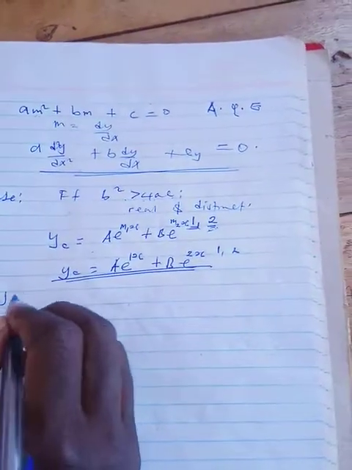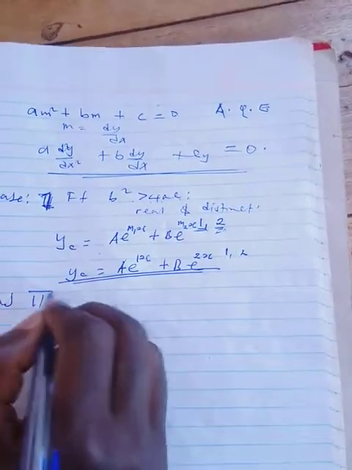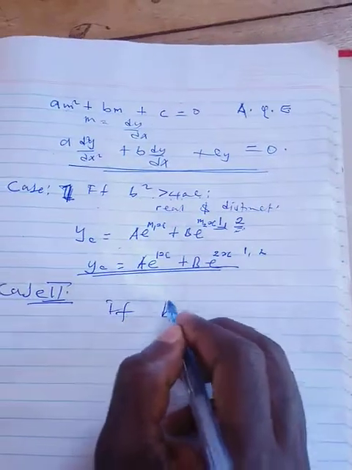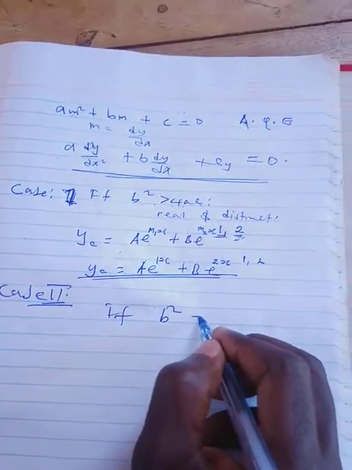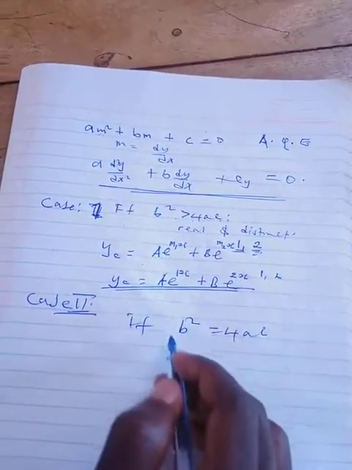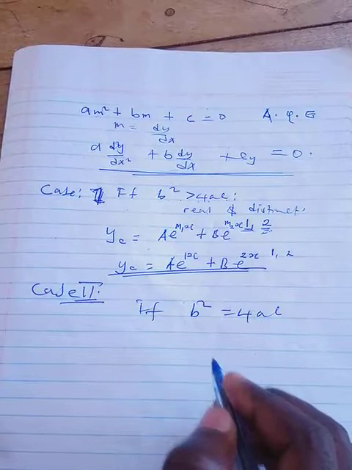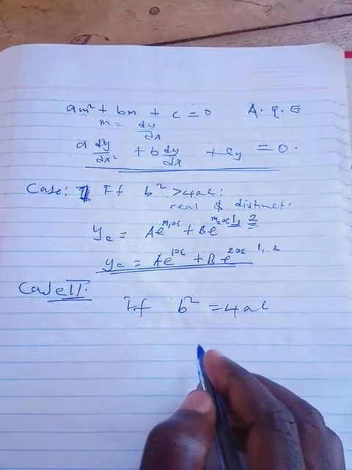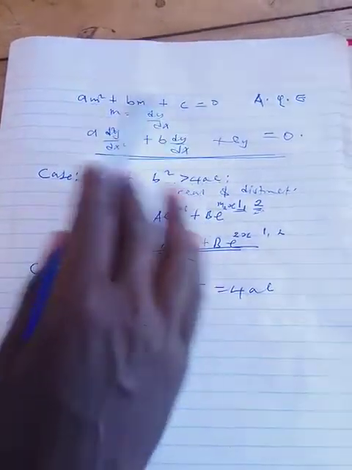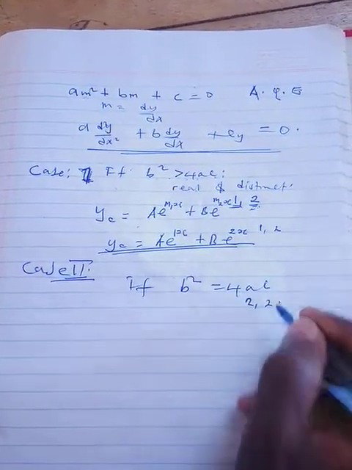So this was case 1. We want to look at case 2. Case 2, if b squared is equal to 4ac, this implies that the factors are real, equal and the same. For example, you can solve this auxiliary equation and you have m equals 2, and 2.